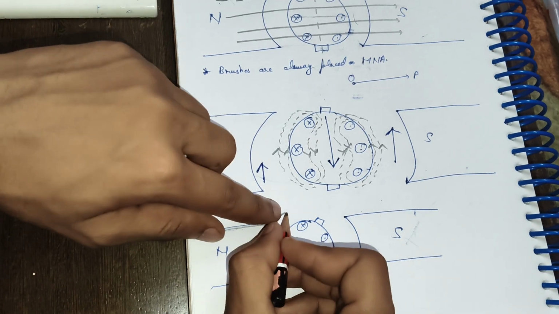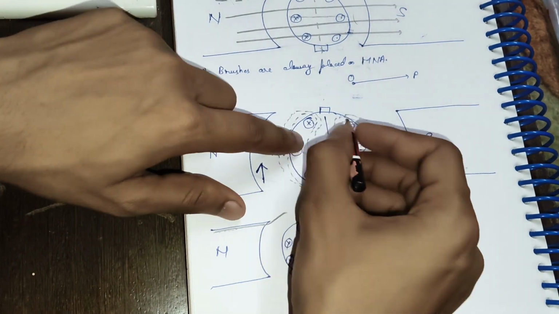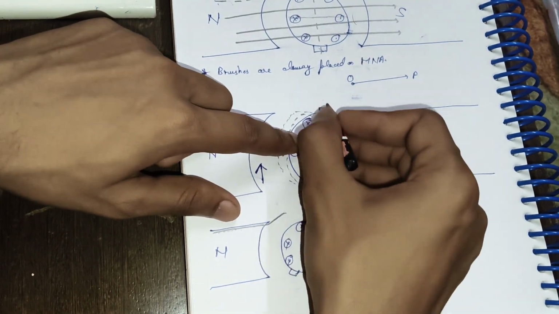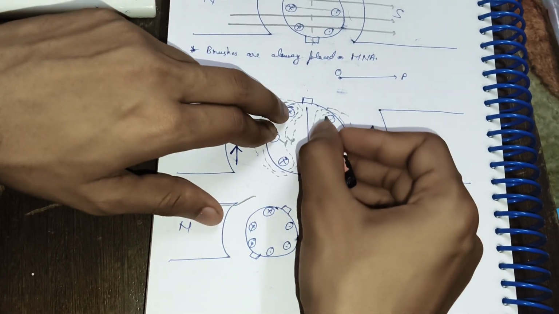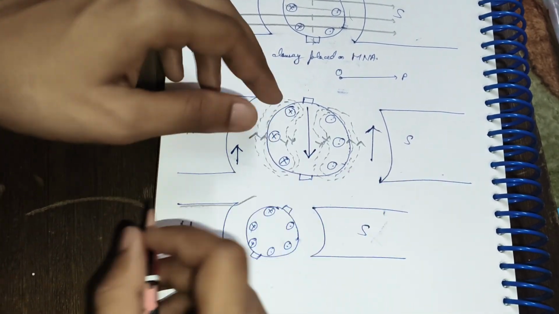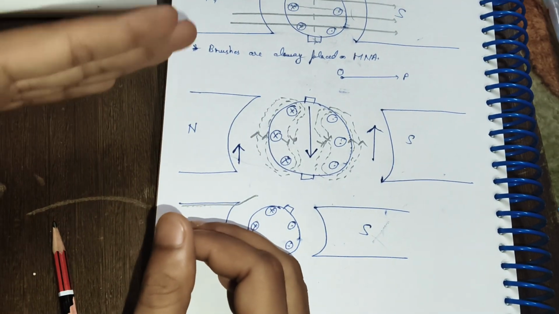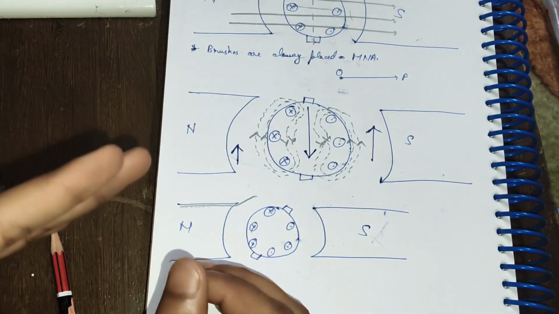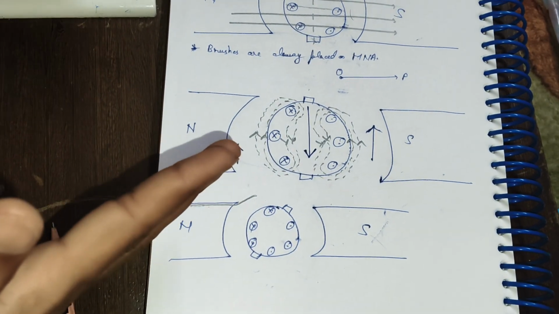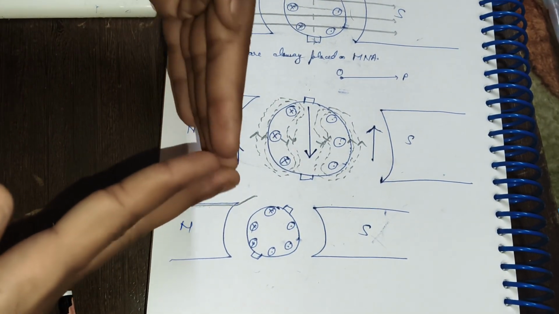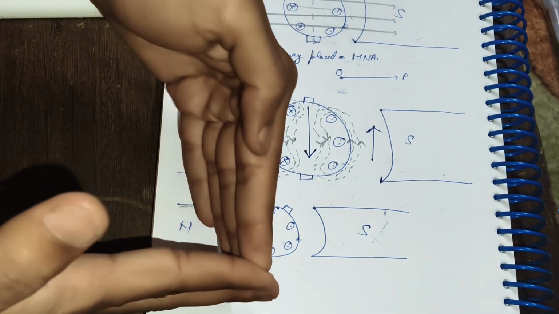As it reaches that point, the magnetic field is highly downward: first downward here and second downward due to here.